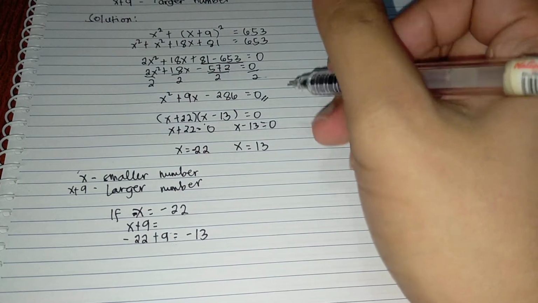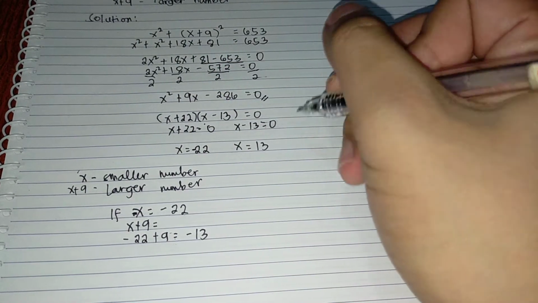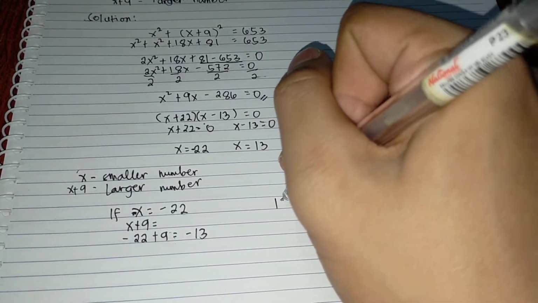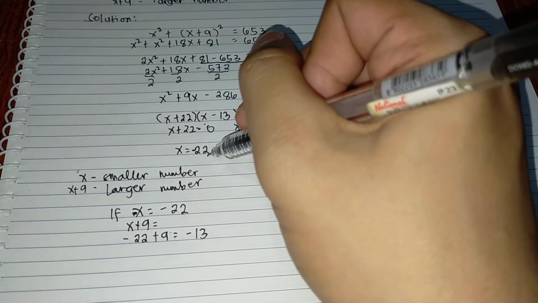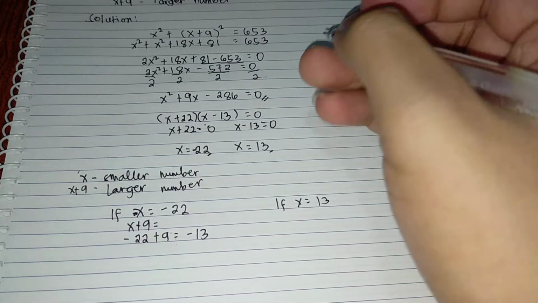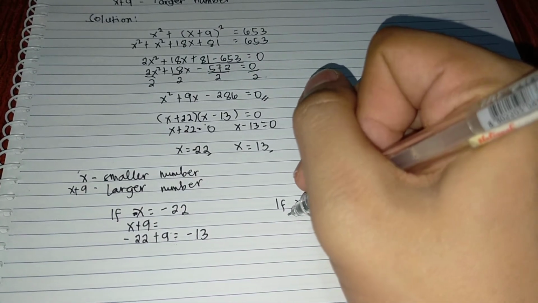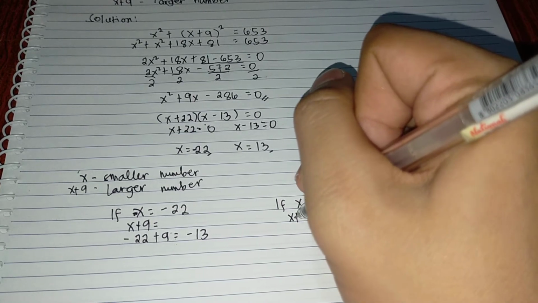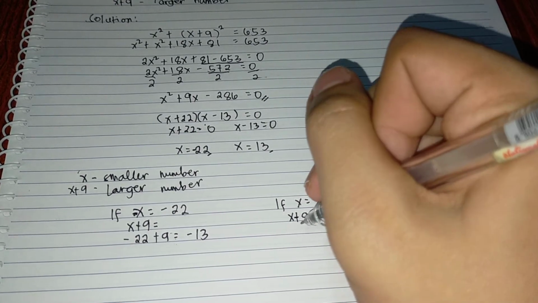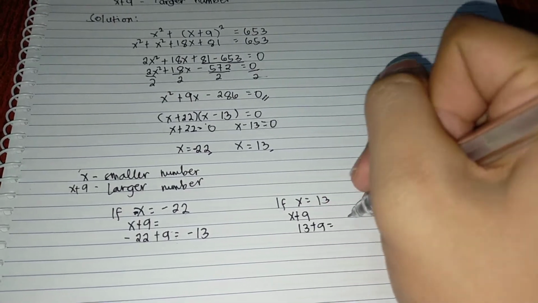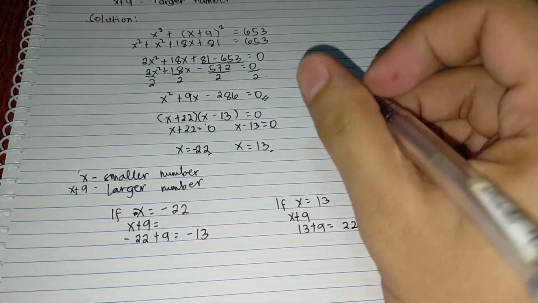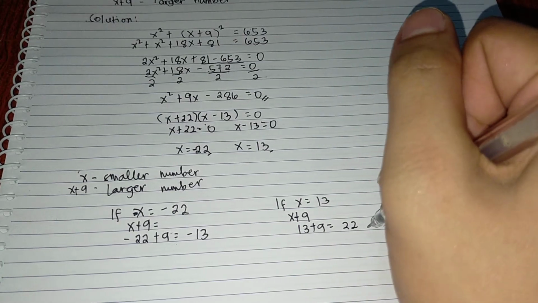What if naman, the value of x is, if x is 13. Kanina ang ginamit natin itong negative 22, ngayon ito namang 13. So, this will become x plus 9. So, this will become 13 plus 9 is equal to 22. Okay? So, ganun pa rin naman.